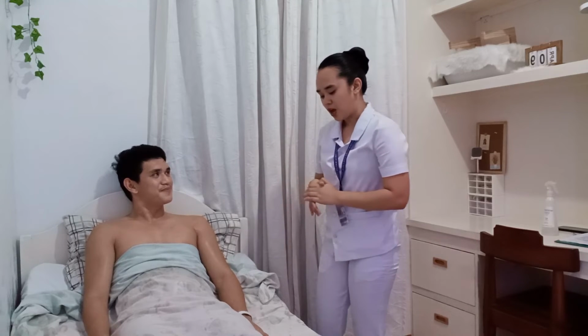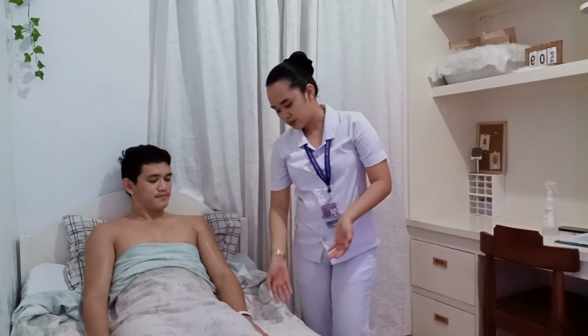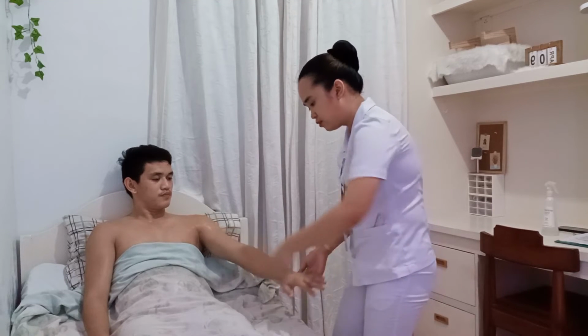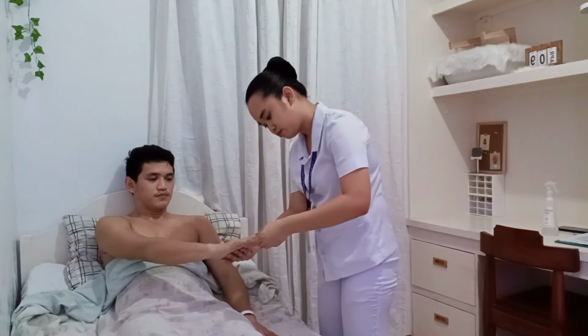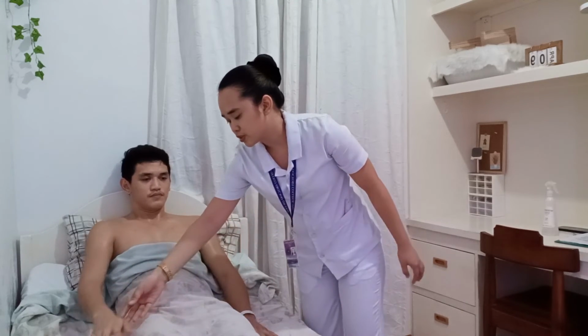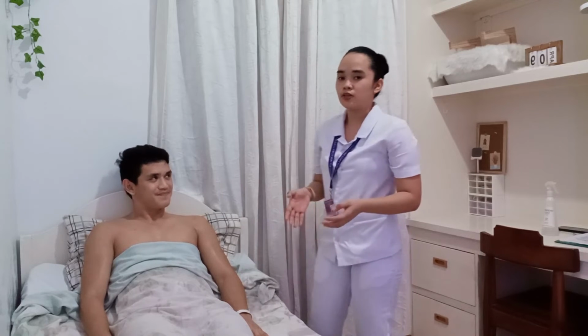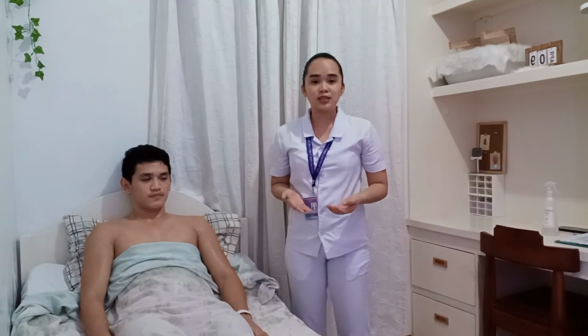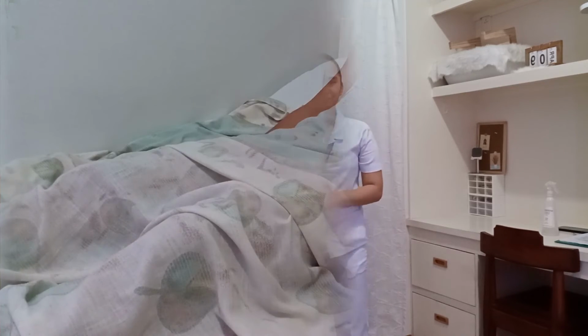Okay? So now I'm going to assess for capillary refill. Okay, on the other hand, please. Okay, color quickly returns to normal, which is good. So now I'm going to perform the Allen test, which is done to assess the patency of the radial and ulnar artery.